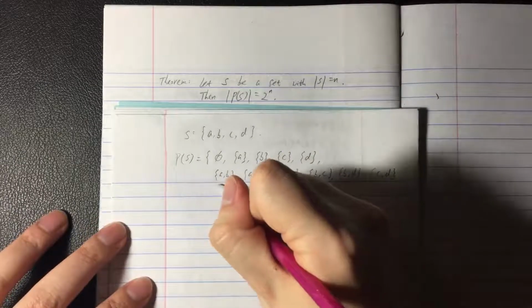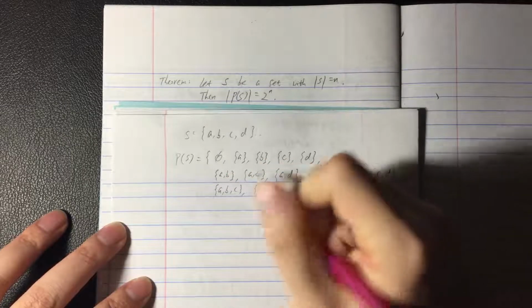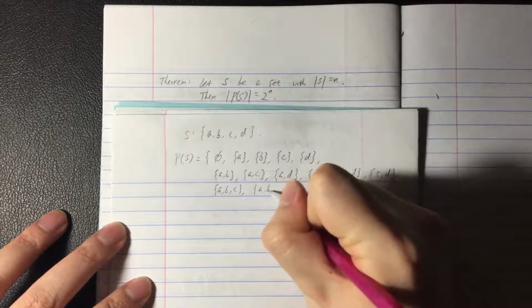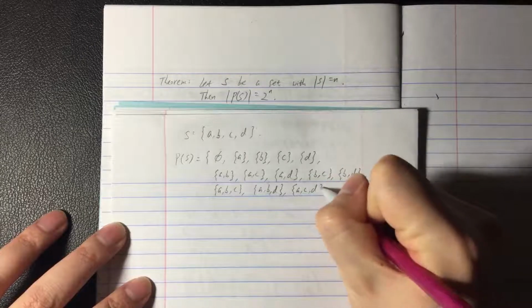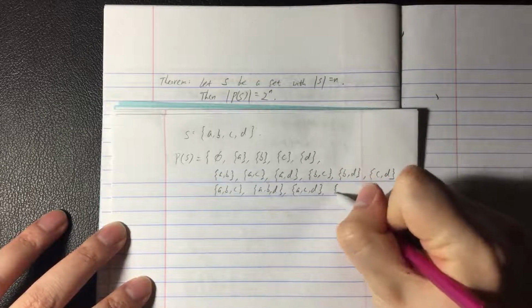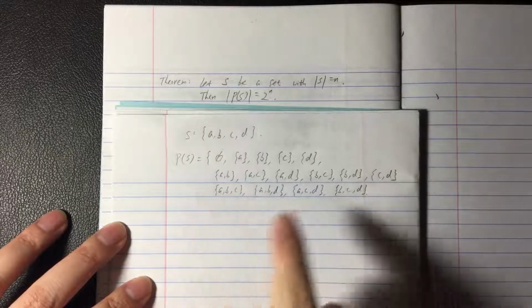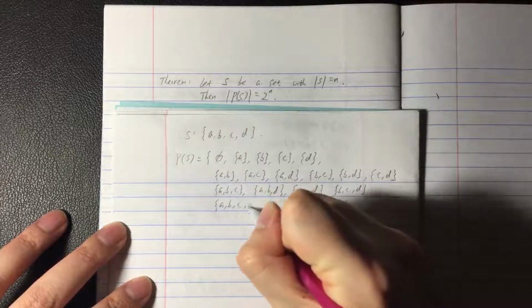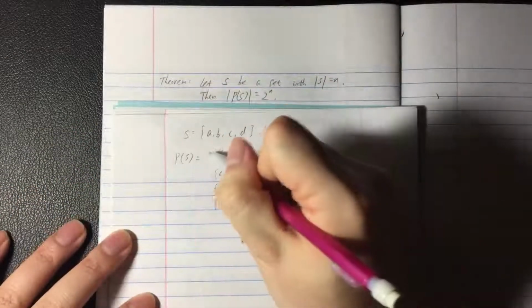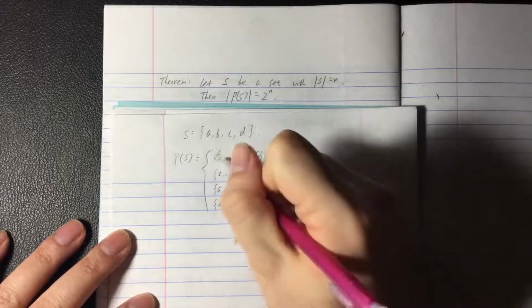The subsets with 3 elements may contain A, B, C; A, B, D; A, C, D; and B, C, D. Those are the subsets of S with 3 elements. And the subset with 4 elements is the set of A, B, C, D. So those are subsets of S. Together, it's called the power set of S. The power set of S contains all subsets of S.